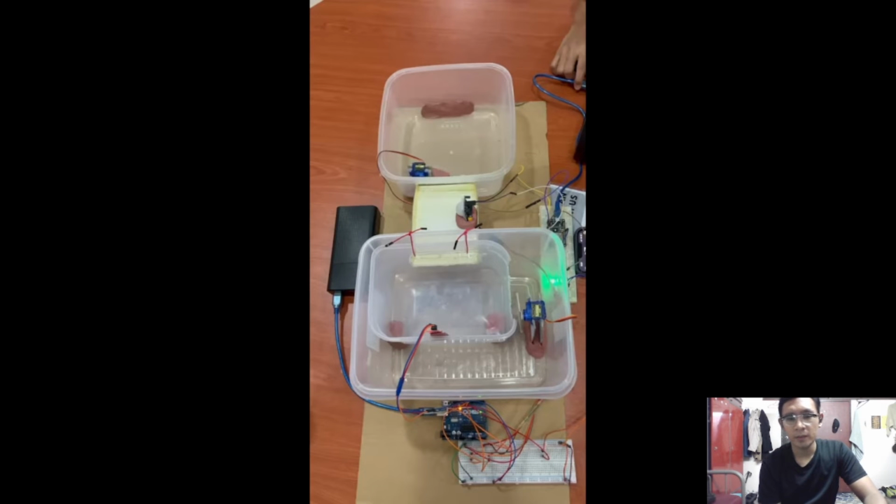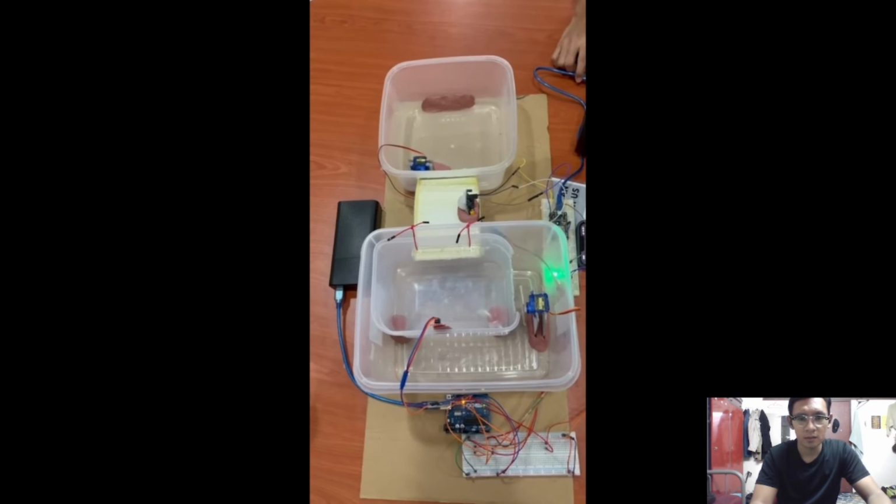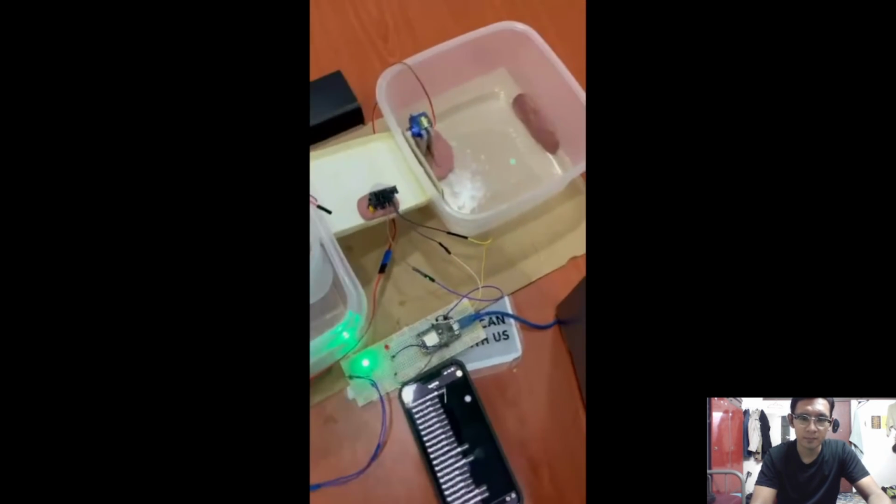So next will be the demonstration of the Flood Early Detection and Avoidance System. Here's the flow of the project. As you can see from this video, the green LED will turn on when the water level sensor does not detect overflow of water.